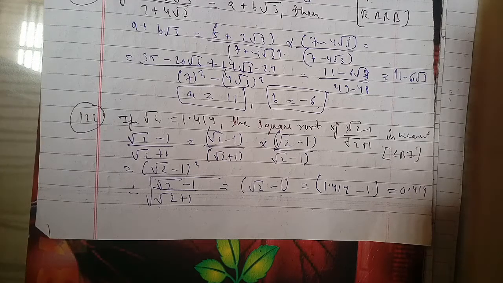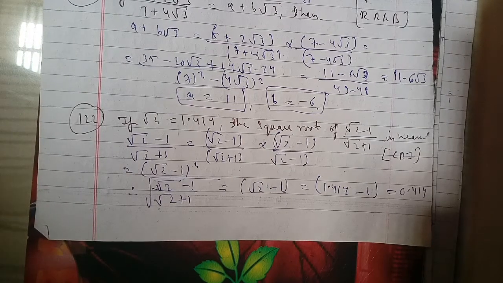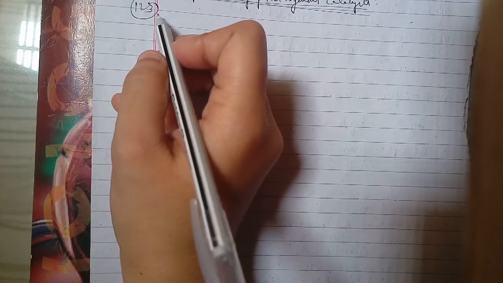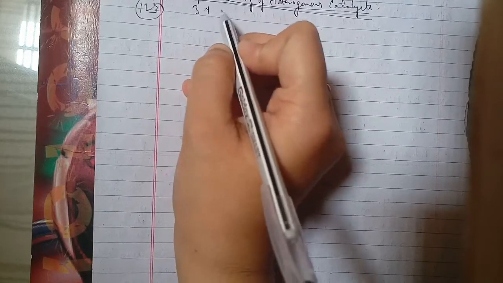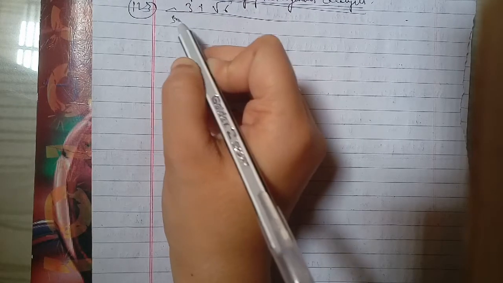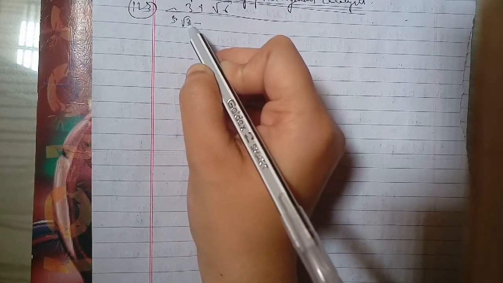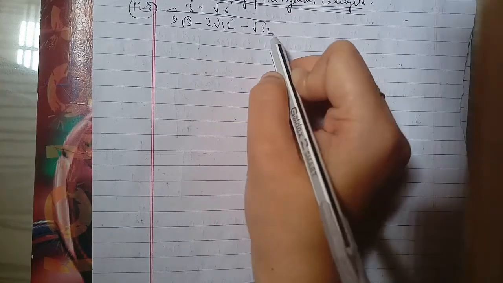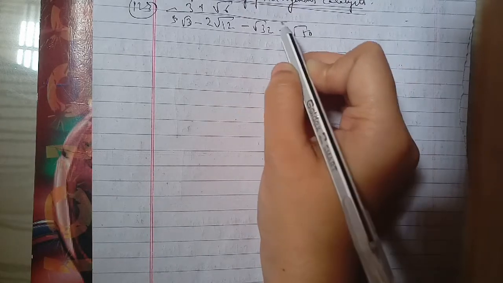Now we will be going ahead with another question that we have to talk about, and that is another new important question, your 123rd question of the session, that we have to discuss here. Let's go ahead further. It is as follows: 3 plus under root 6 upon 5 under root 3 minus 2 under root 12 minus under root 32 plus under root 15 equals to question mark.